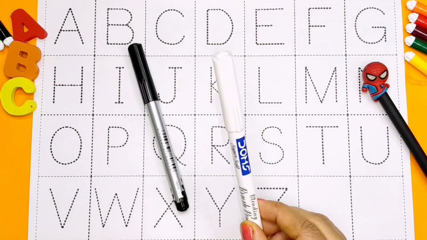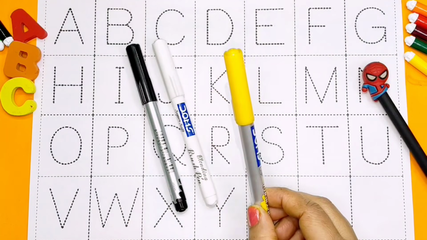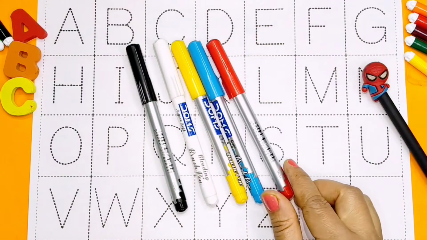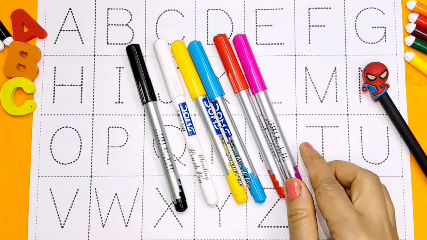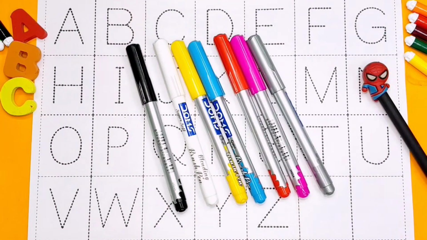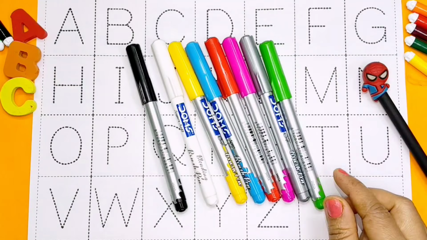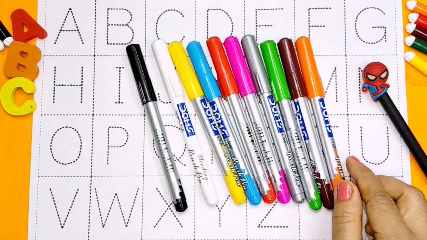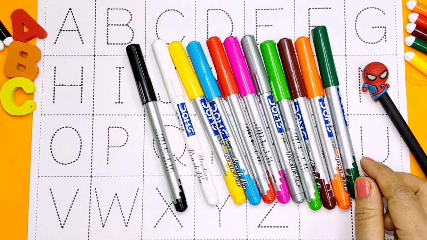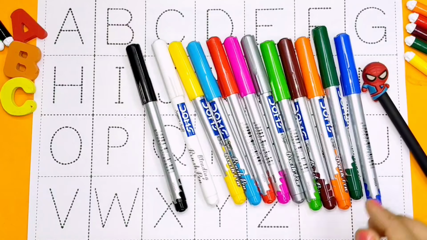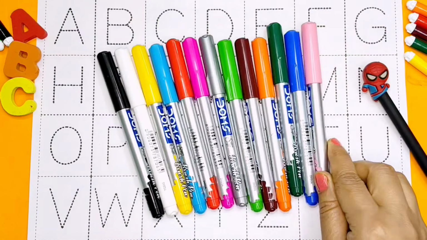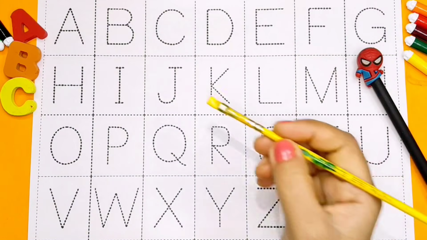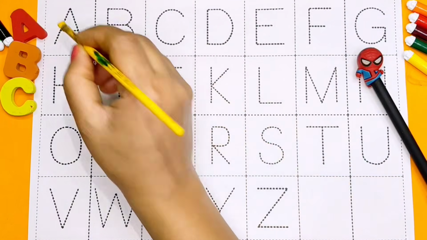Black color. White color. Yellow color. Sky blue color. Red color. Pink color. Gray color. Light green color. Brown color. Orange color. Dark green color. Blue color. Peach pink color. Purple color. Let's paint yellow color.